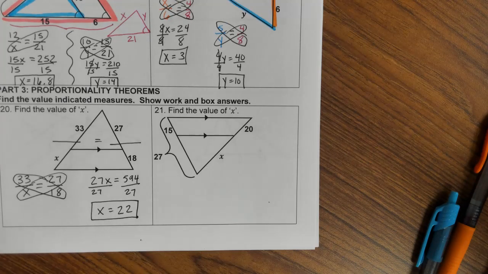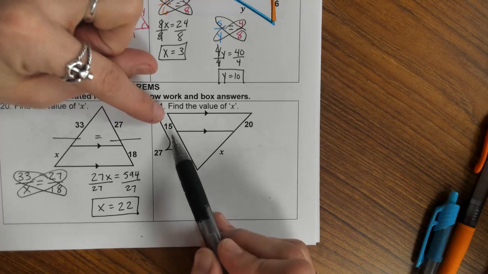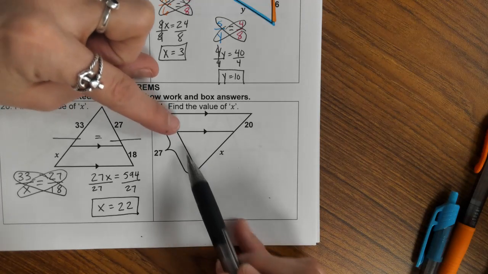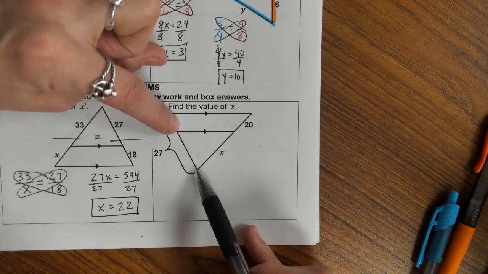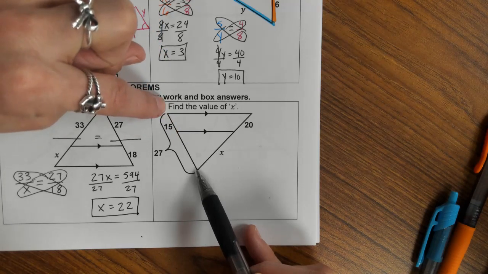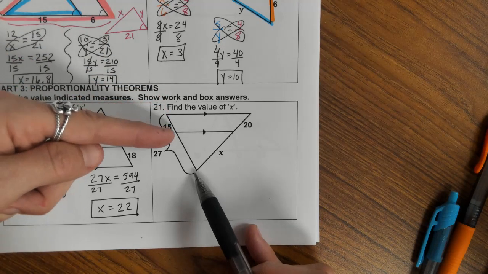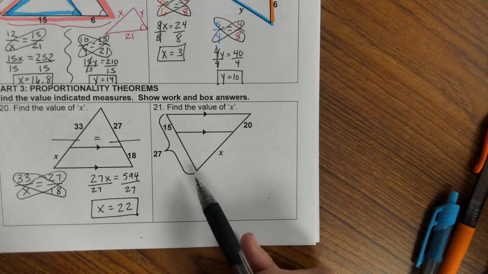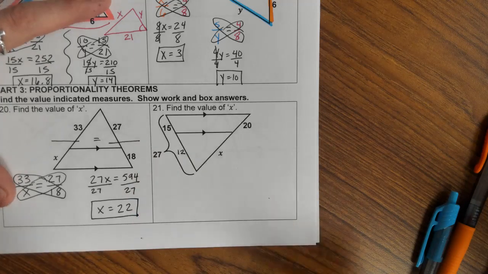The next one, it's upside down. We can still look at it, but I need you guys to understand, we have this part 15. We need to place it over something. This is not 27, between my finger and my pen. The entire thing is 27. We have the whole side of 27. We're removing that 15 from that 27. Okay, so when we remove that 15 from 27, all we're left with is 12.